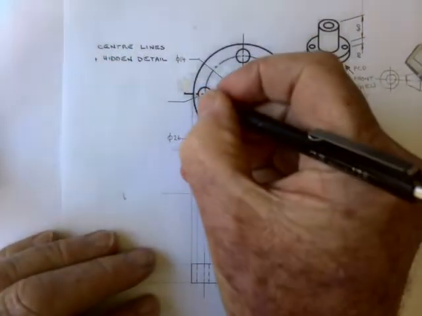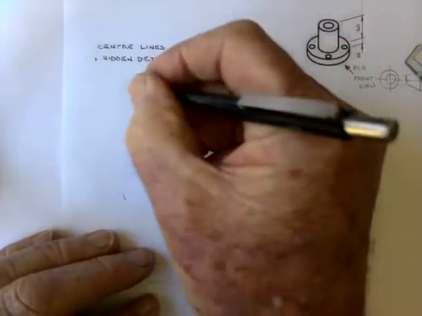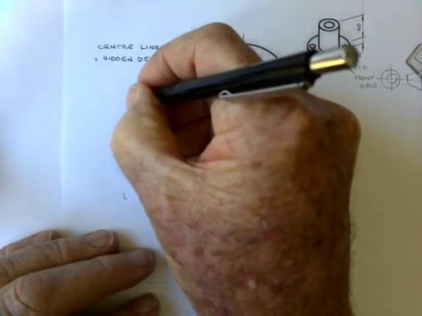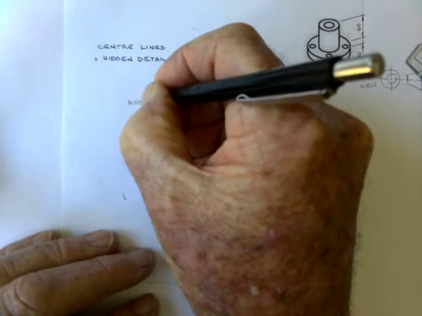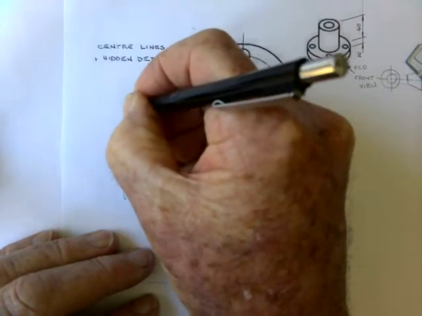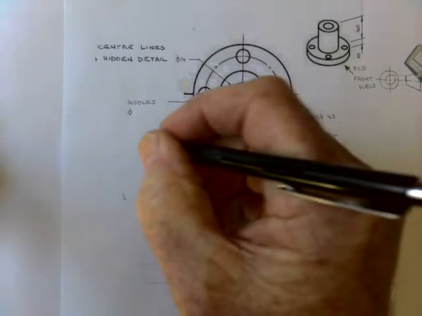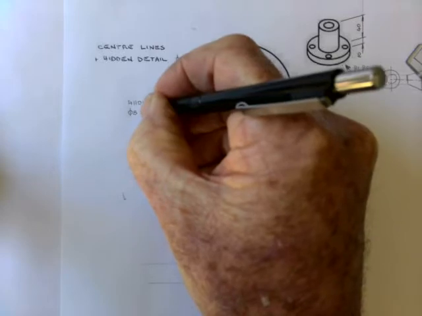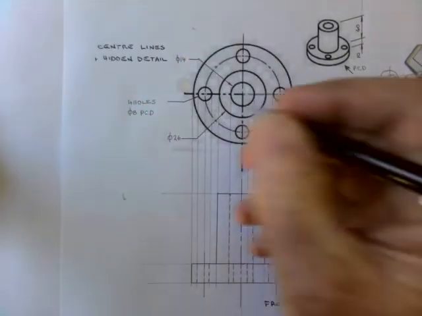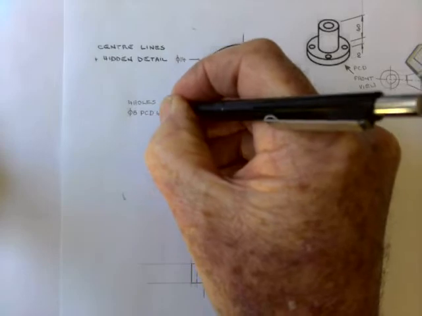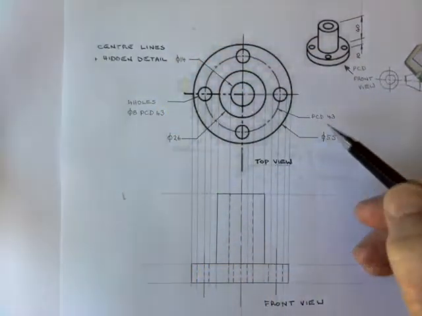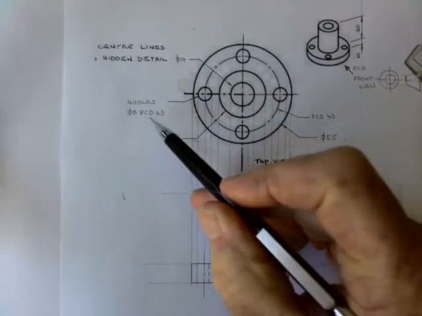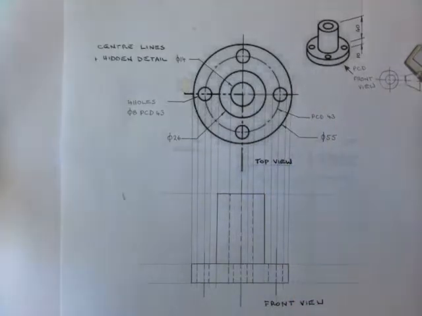So what I've got here is just on this one, I'm going to put in 4 holes. 1, 2, 3, 4. Okay, so 4 holes, diameter 8. And I'm going to write PCD, pitch circle diameter. And as over here, it's pitch circle diameter 43. So that we can replace this type of thing with this. 4 holes, 1, 2, 3, 4. Diameter 8 for each hole. The pitch circle diameter that they lie on is 43 millimeters.